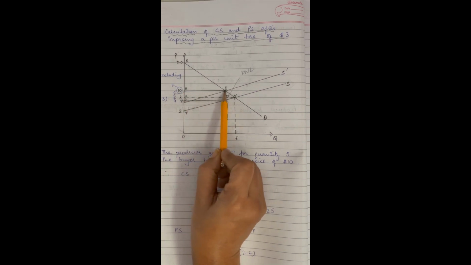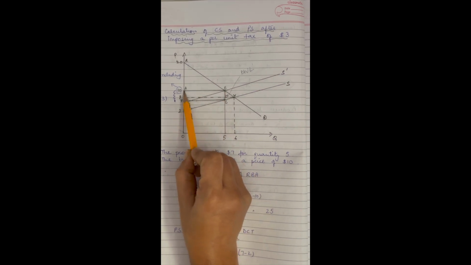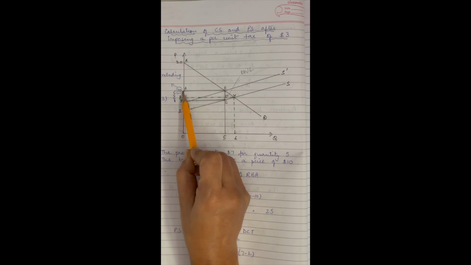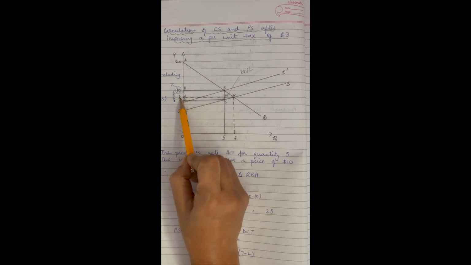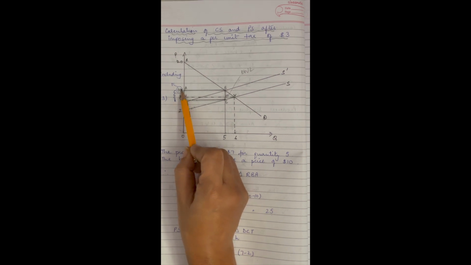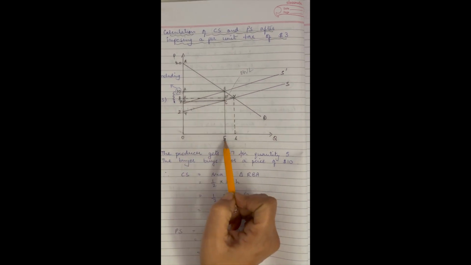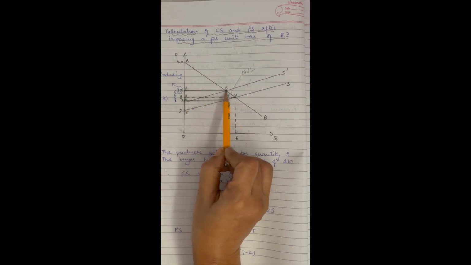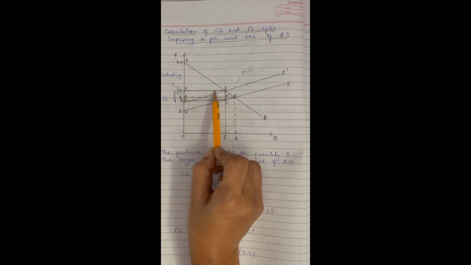So basically this area, ABMU, is the tax that the consumers are bearing, right? Earlier they were paying just 8, but now they are paying 10. So they are paying $2 more. So this $2 into the quantity that they are consuming, which is 5. So 2 into 5 gives me this area, which is $10.